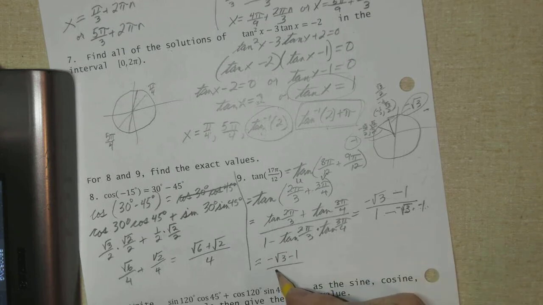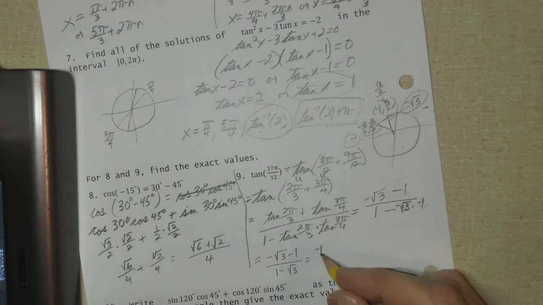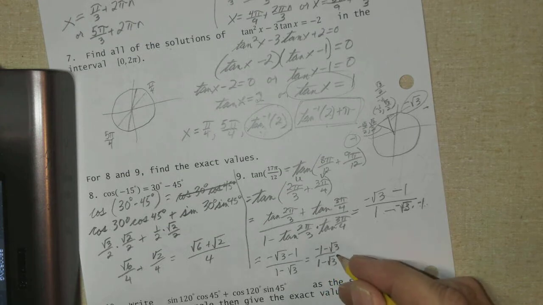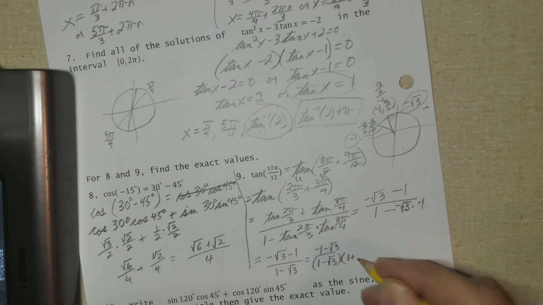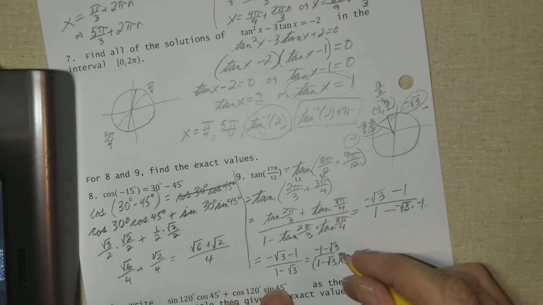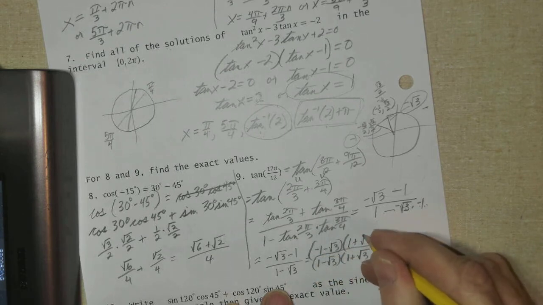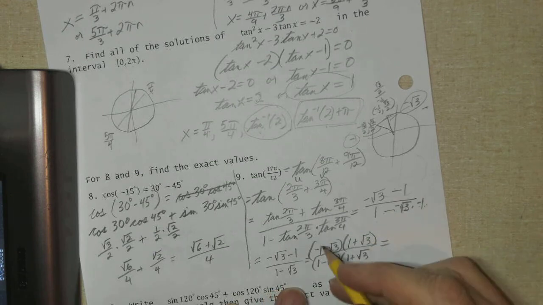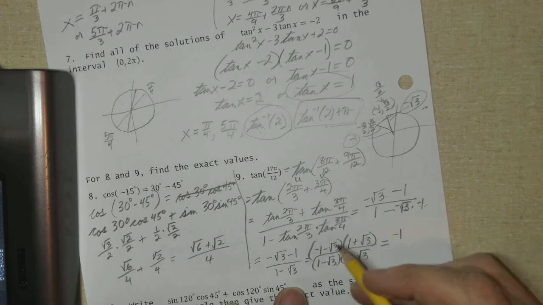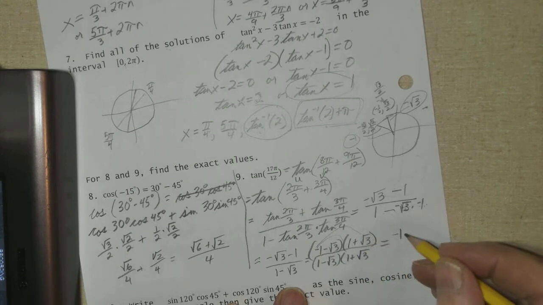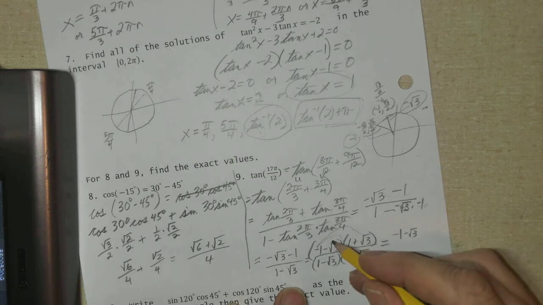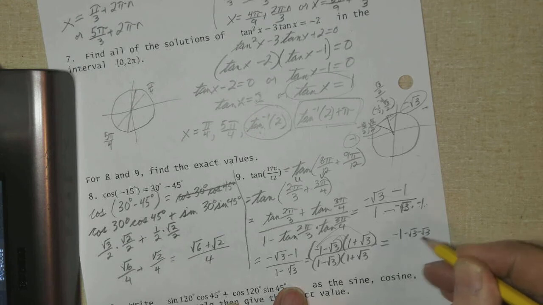Let me rewrite that. Negative 1 minus square root of 3 over 1 minus square root of 3. And I'm going to multiply by the conjugate there. That's 1 plus square root of 3 here, and 1 plus square root of 3 here. Okay, I got negative 1. Outside I got negative radical 3. Inside I get negative radical 3.